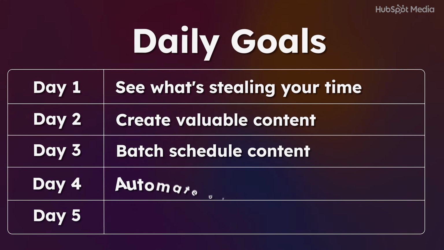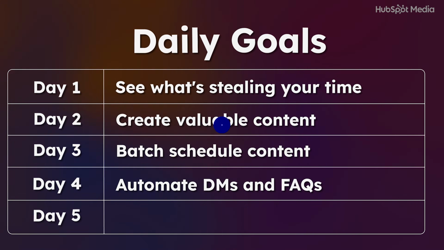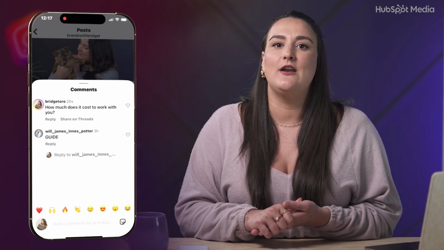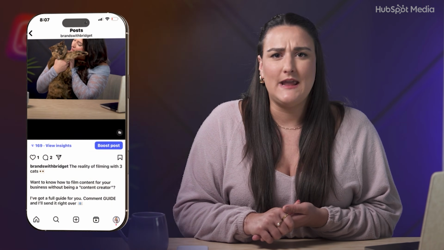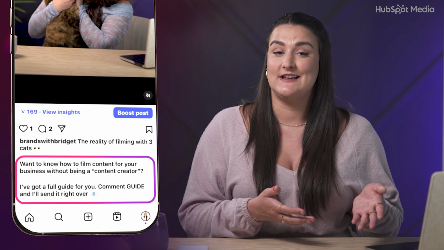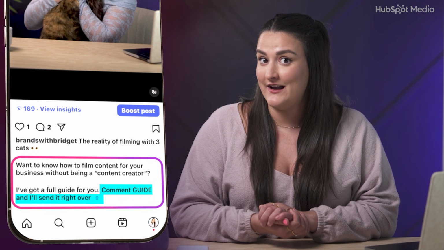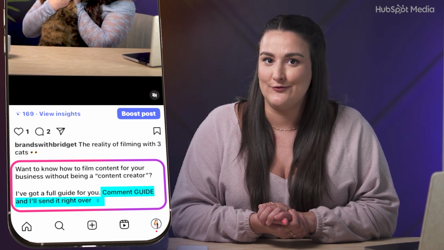Day 4, automate engagement. Your goal today is to automate high volume DMs and frequently asked questions. Let's say someone comments, "What's the price to work with you?" on your post, and you want to send them an automatic message. Or maybe in the caption of your post that you created in day 2, you're going to add the call to action, comment guide, and I'll send you a link to the full downloadable guide.